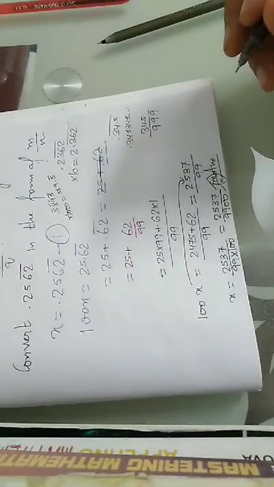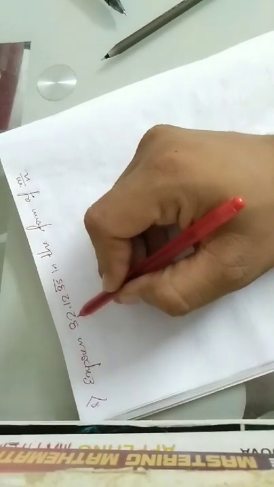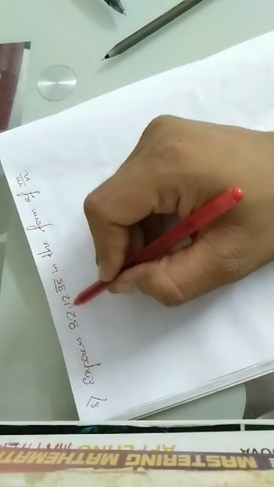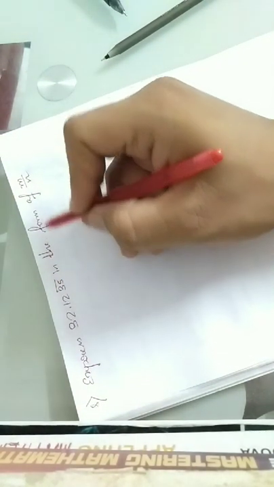So I have taken yet another question of the same pattern, wherein the value 32.1235 bar, where 35 bar is repeating, is to be expressed in the form of m by n.